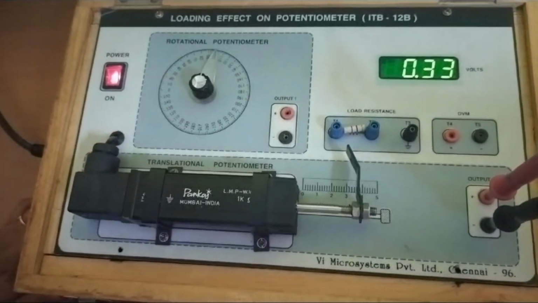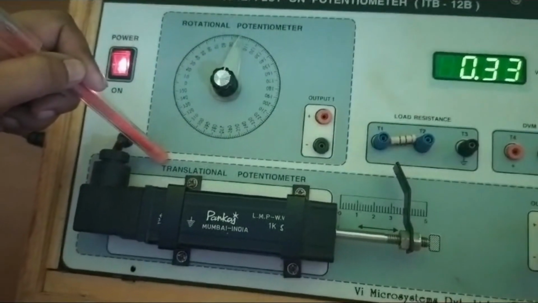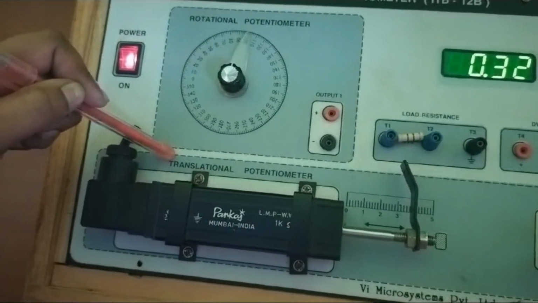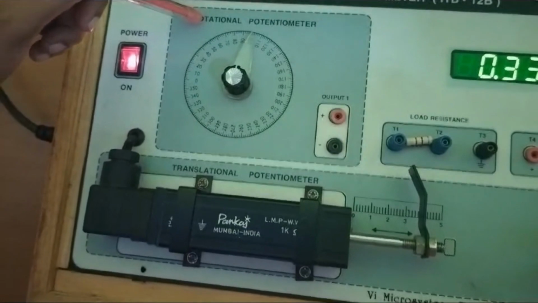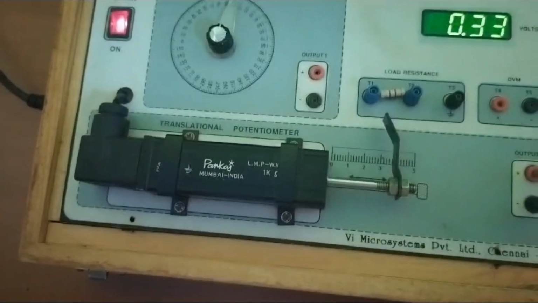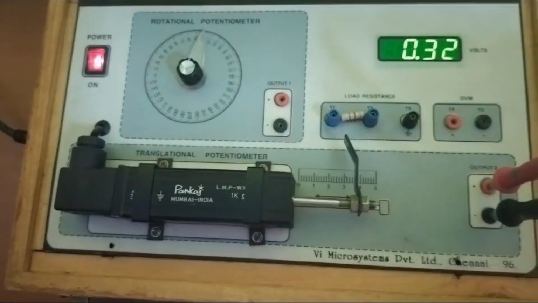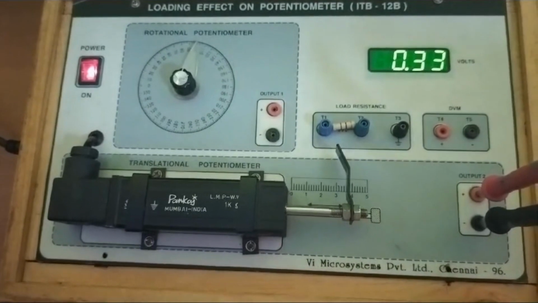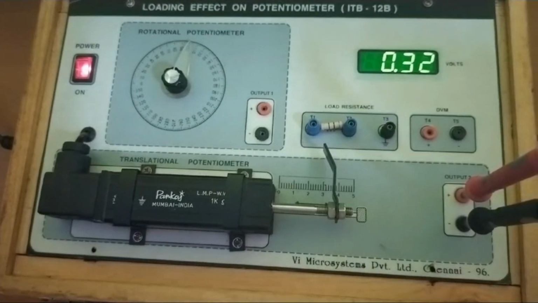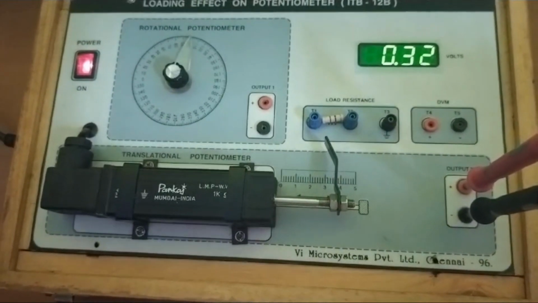We are going to see two types of potentiometer today practically. One is called the translational potentiometer, the other name is linear potentiometer. The other one is the rotational potentiometer, or rotary potentiometer. This potentiometer works on the principle of change in resistance, and hence it is called a resistive potentiometer. We will look at the practical application of how my potentiometer converts resistance into voltage.